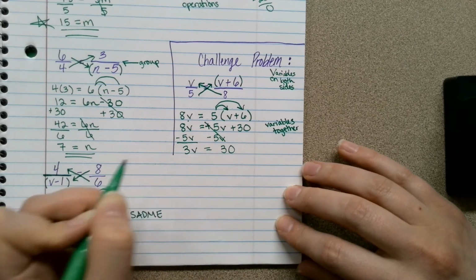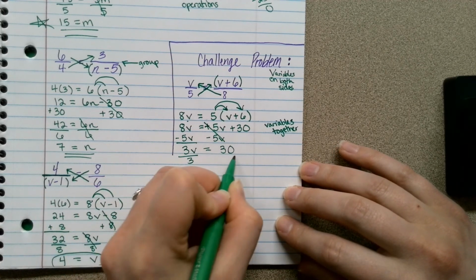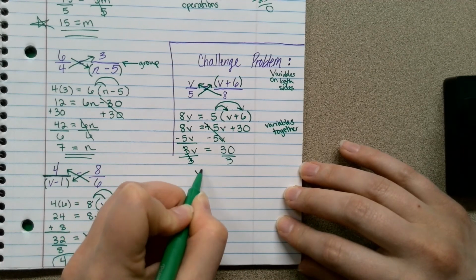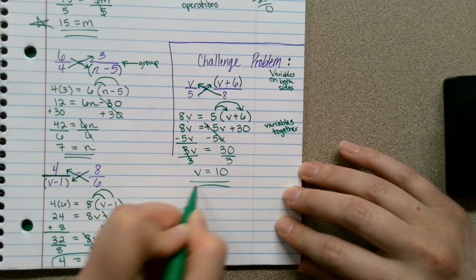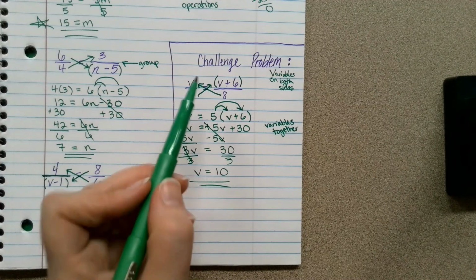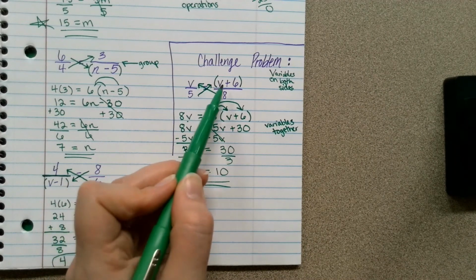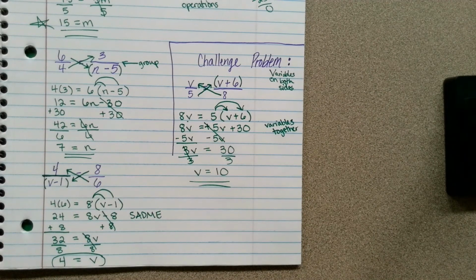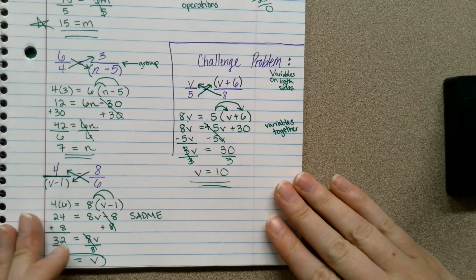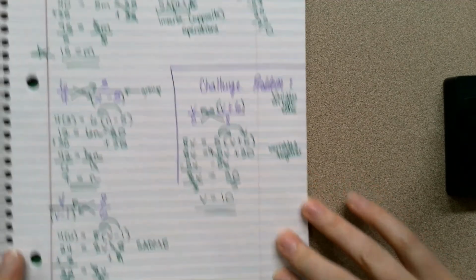From there, it's a one-step equation that we're used to seeing, dividing by 3, and v is equivalent to 10. So 10 would have been our missing value for the variables on both sides of our proportion. And that was our challenge problem.